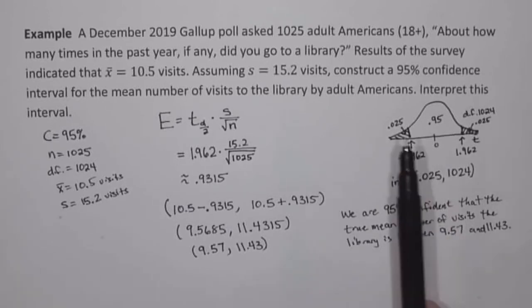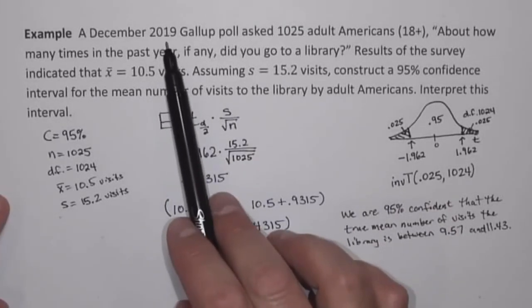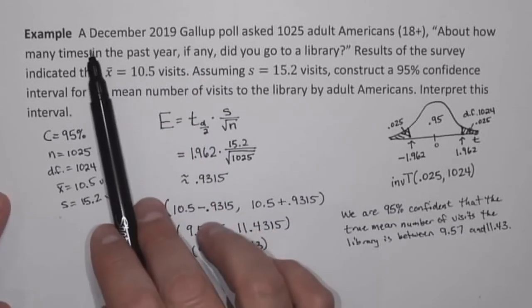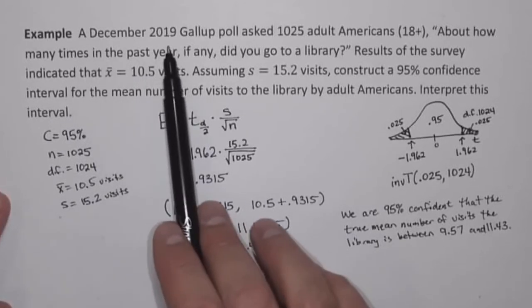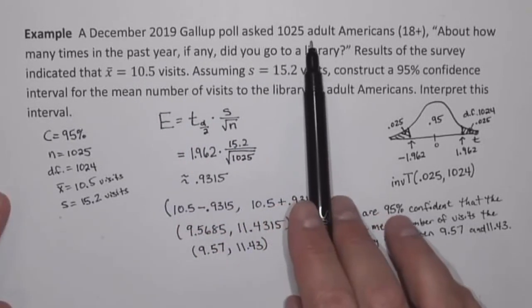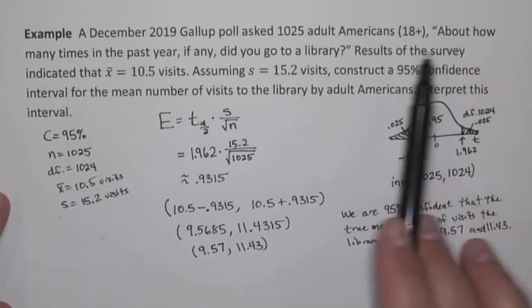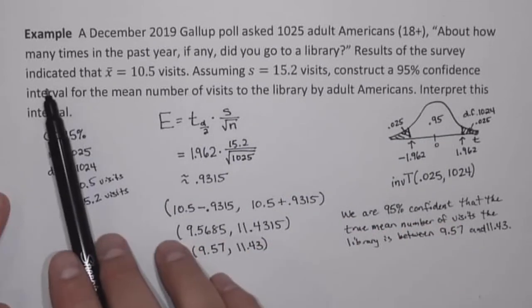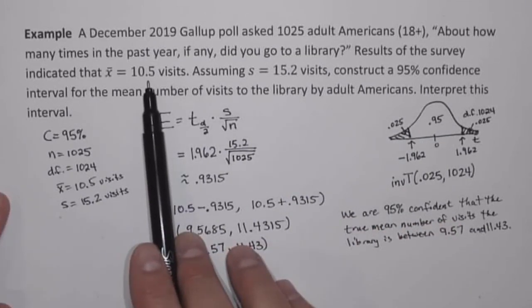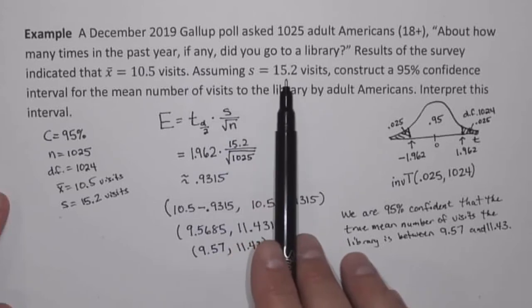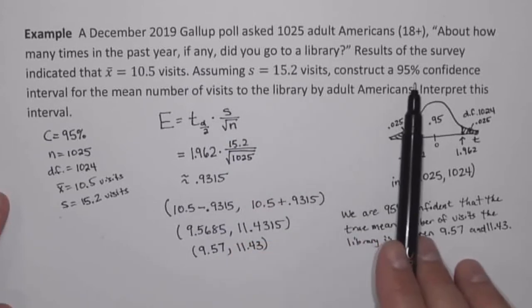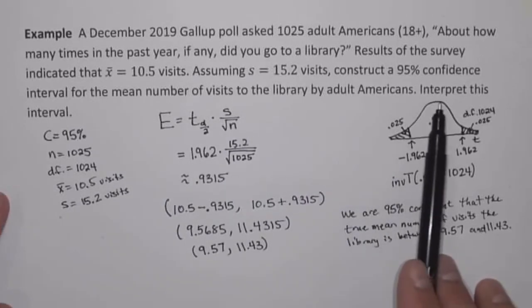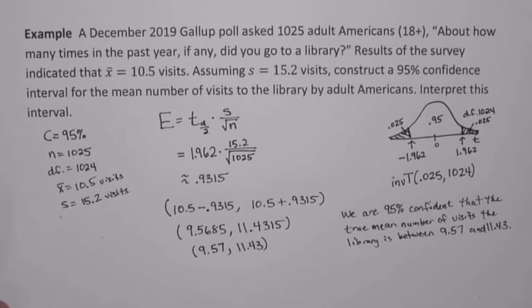So in this video, we want to revisit the example from the previous video, but we want to use technology to construct the confidence interval. Just as a quick review, a December 2019 Gallup poll asked 1,025 adult Americans about how many times in the past year, if any, did you go to a library. Results of the survey indicated that x bar equaled 10.5 visits, assuming s equals 15.2 visits, construct a 95% confidence interval for the mean number of visits to the library by adult Americans and interpret this interval.